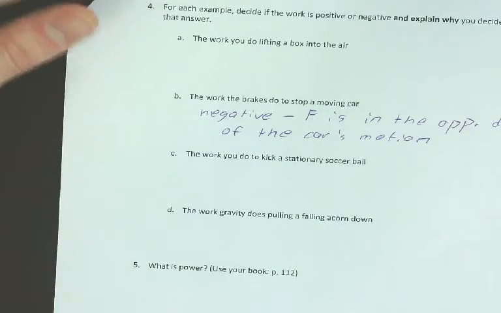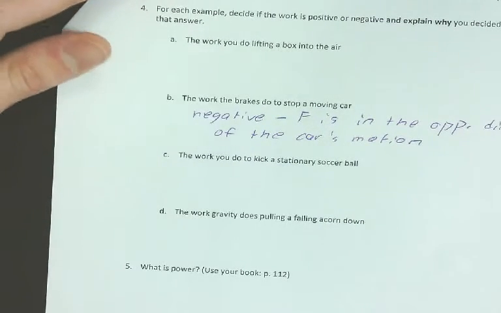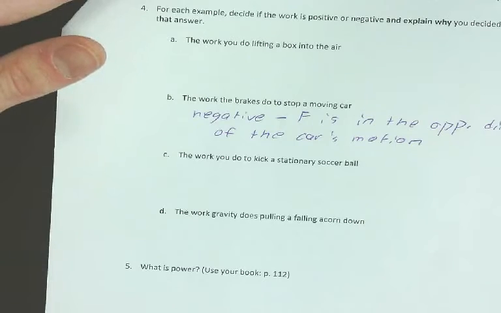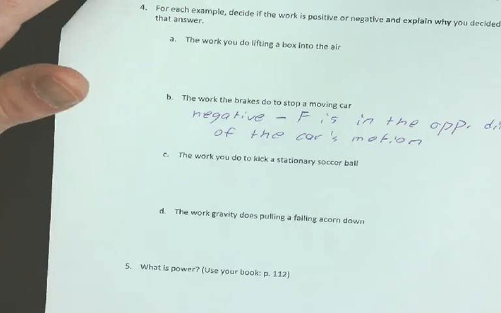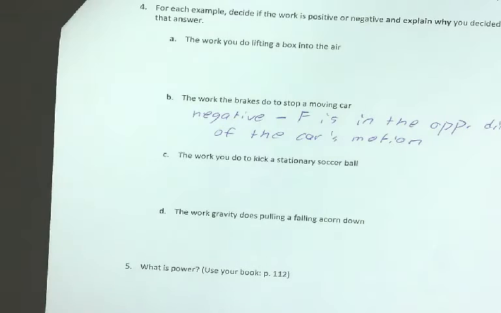I want you to try the other 3. The work you do lifting a box into the air, is that positive or negative? The work you do to kick a stationary ball, is that positive or negative? And the work gravity does to pull an acorn down, is that positive or negative? So see what you can do on that one. You think that's positive or negative? You are correct. It is positive.